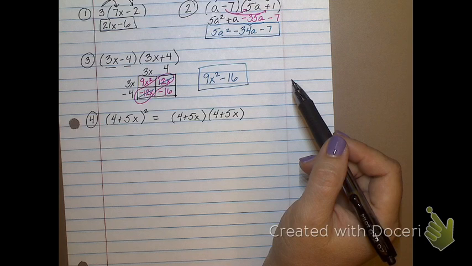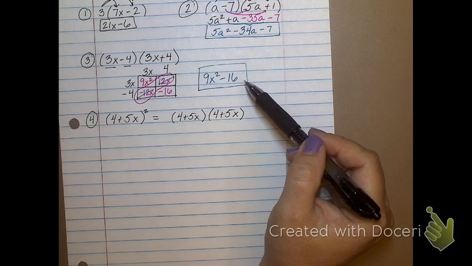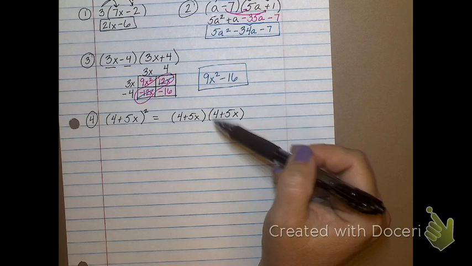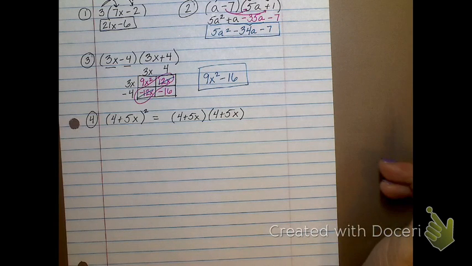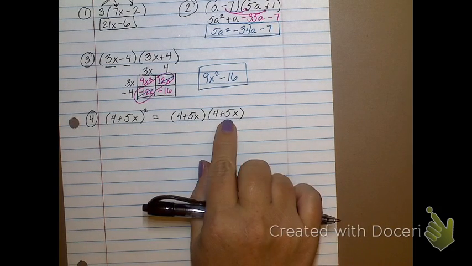that out. Okay? So, since I've shown you both methods, why don't you pick one of those methods and try it on your own and see if you can do it. If you do the box, you need 2 rows and 2 columns.